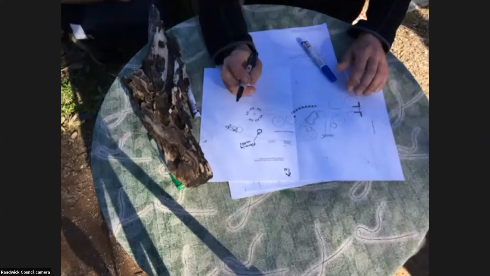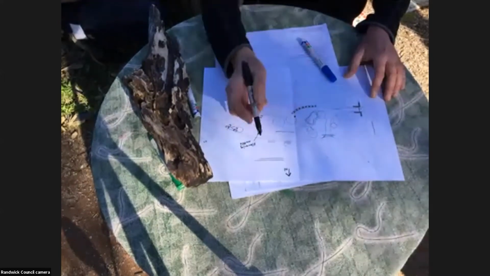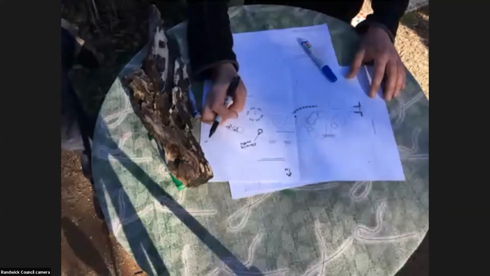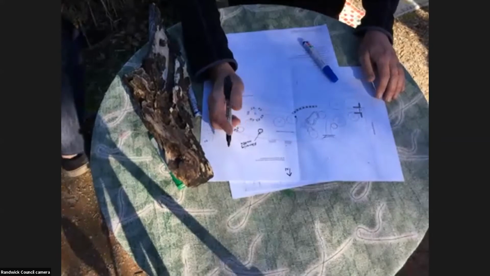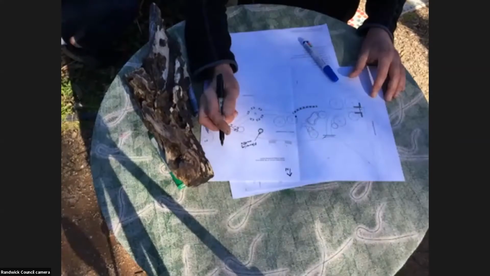Okay, so north is straight up the page. Why is that important? And Zoomers, feel free to shout out as well if you've got some ideas. It'll help you figure out where the sun's going to be. Yes, knowing exactly where north is.